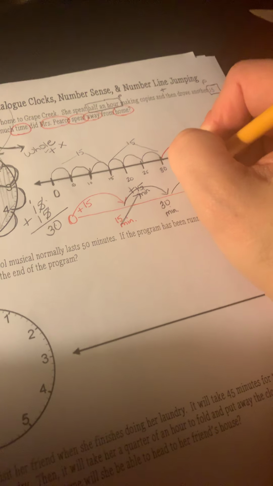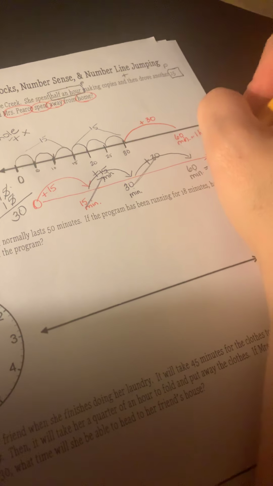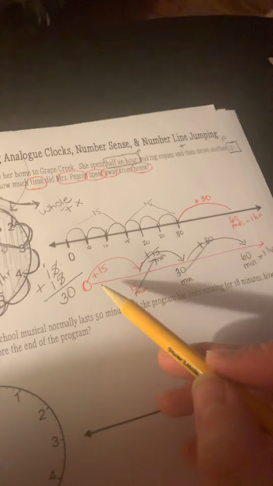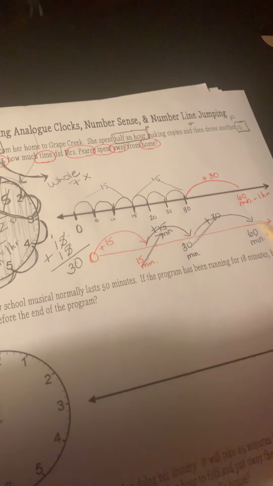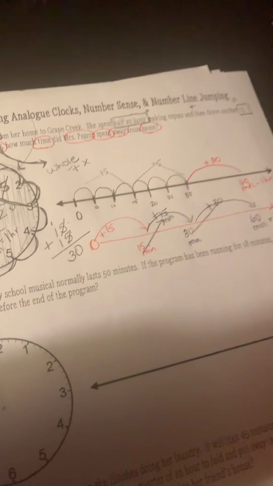And then you add 30 to 30, and that's 60 minutes, which is 1 hour. Honestly, I like this method better, and this is how I jump time in fourth grade. We don't do the 5-minute chunks, but I do think it's good to show, maybe do one this way and one another. Just kind of depends on the problem.